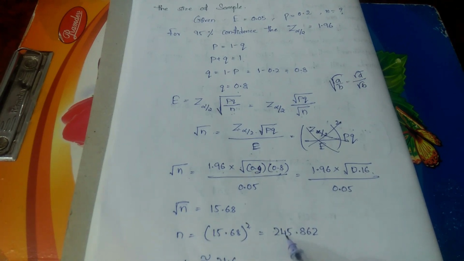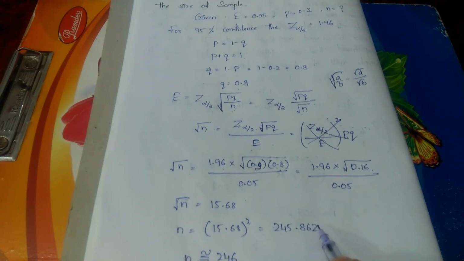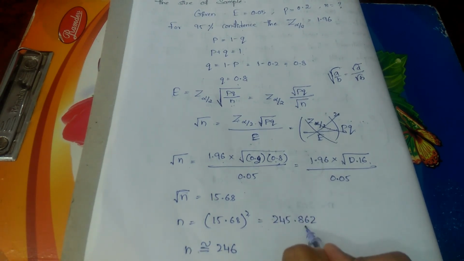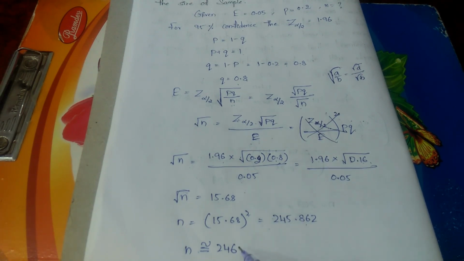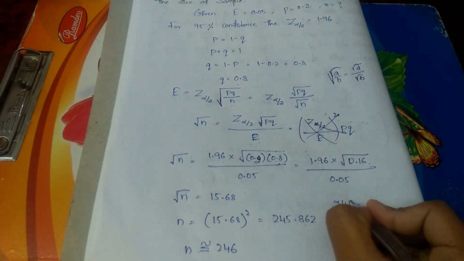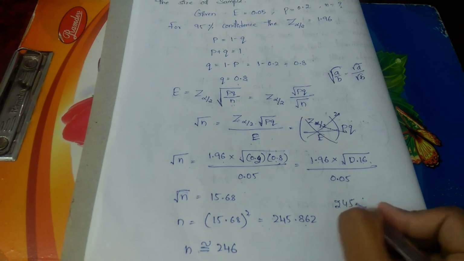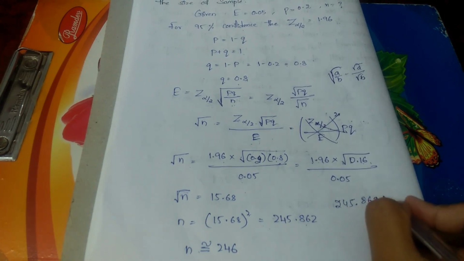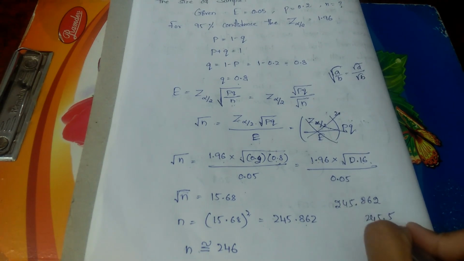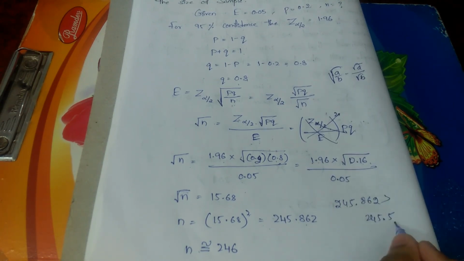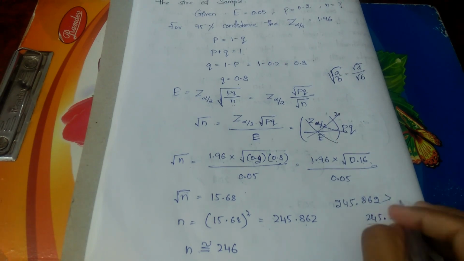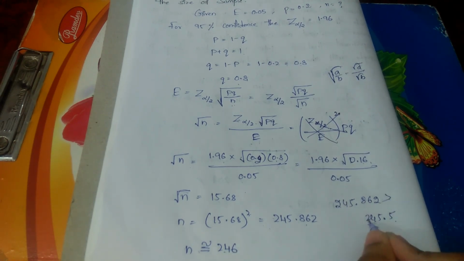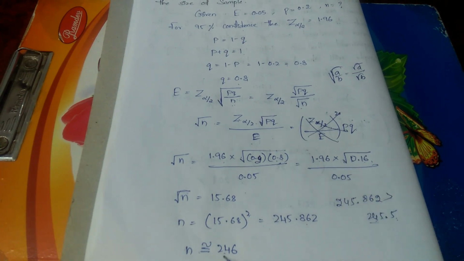This value I get it as 245.862. So as n value cannot be in decimal point, we just have to approximate to the integer value. So as it is 245.862, this is greater than 245.5. So just we have to approximate up to the 246. As it is greater than 245.5, then we have to approximate it to the 246. So therefore the n value, nothing but the sample size, is 246.